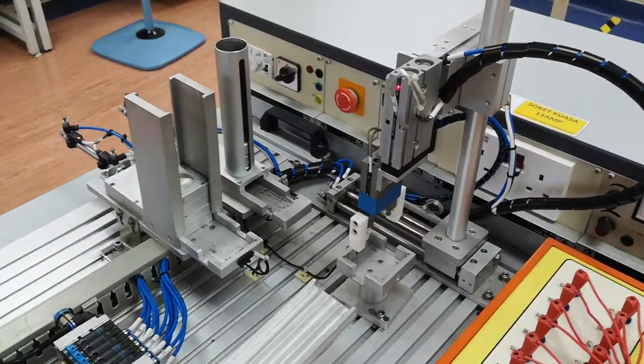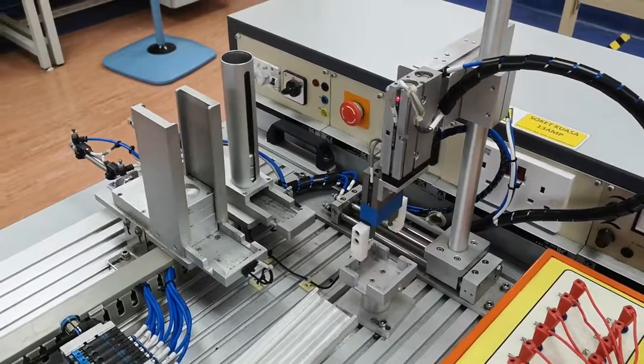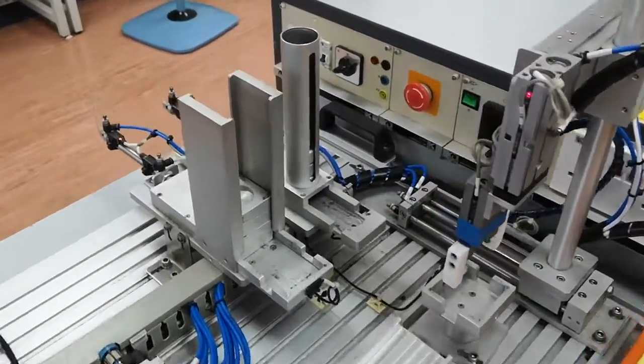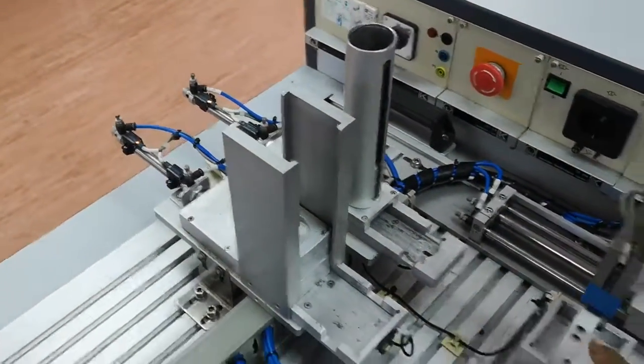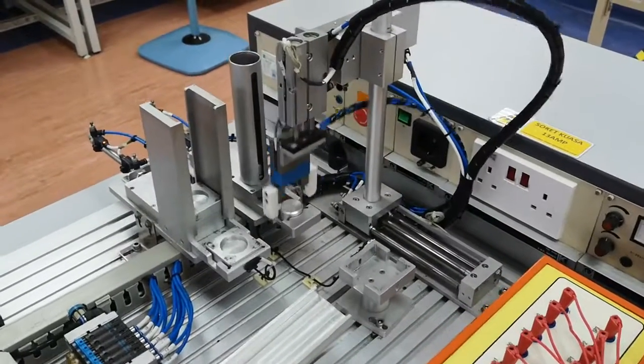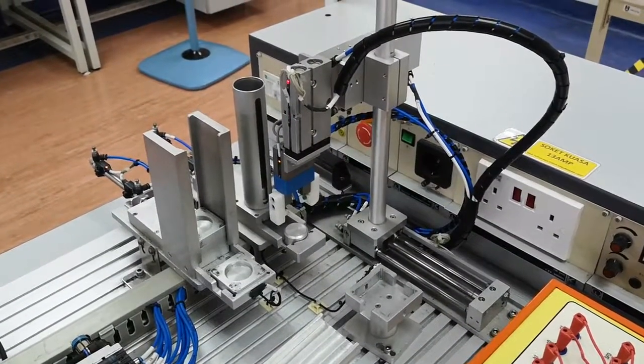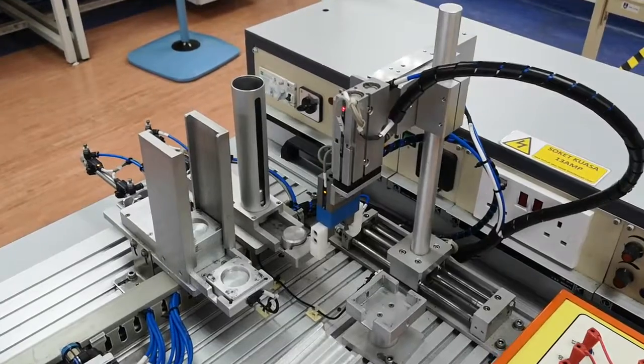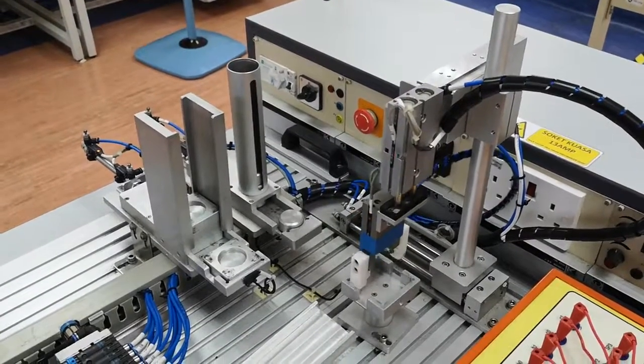Okay, now I will show you the complete process. Meaning that we pick up the circle product from here and then put it here. Alright, so I will put the demo. So assuming that the circle product is already taken and then placed here.